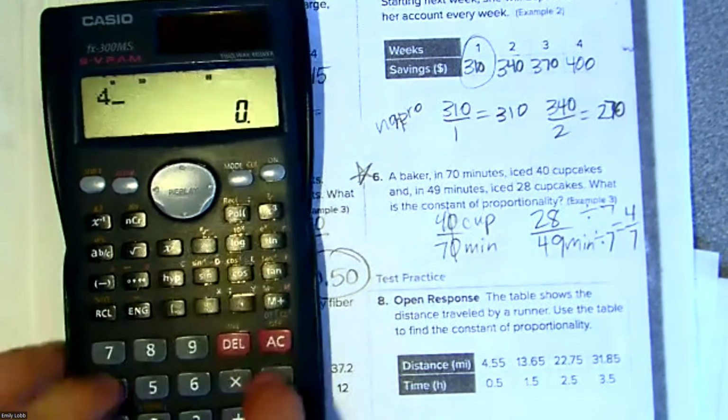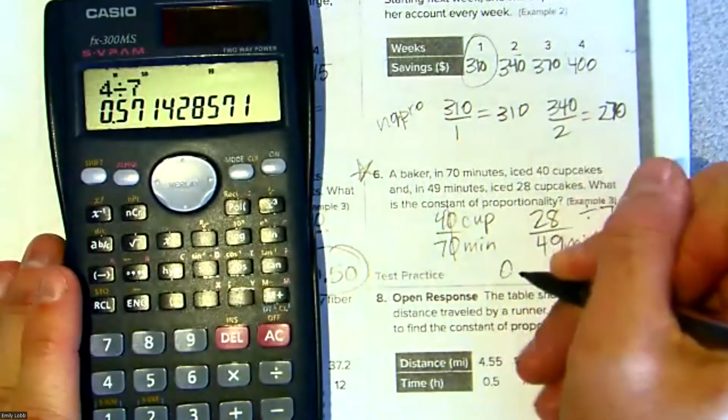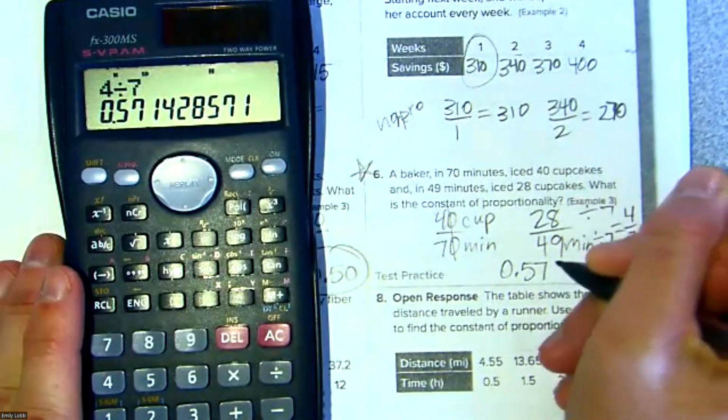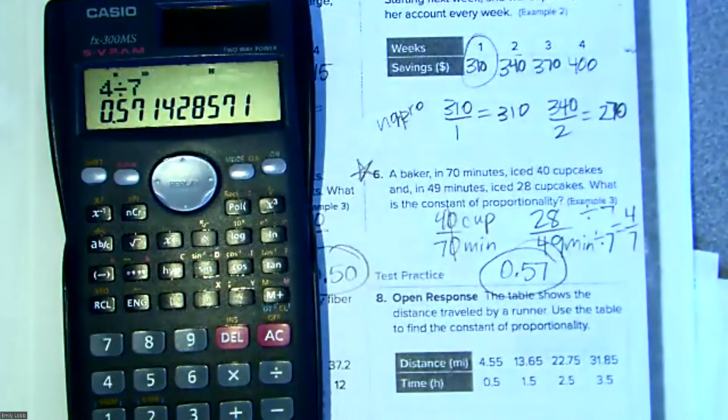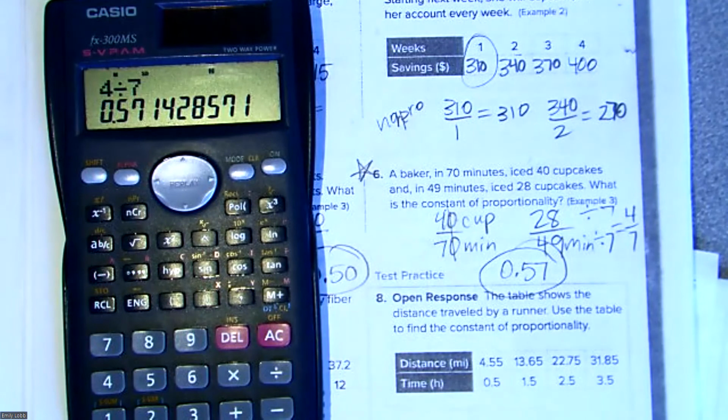Or if you wanted to figure out what that is, you could divide 4 by 7, or 57 hundredths of a cupcake per minute. So just over half of a cupcake per minute they could ice. That's pretty impressive. Maybe, I don't know. Guess it depends on how fancy it is, right?